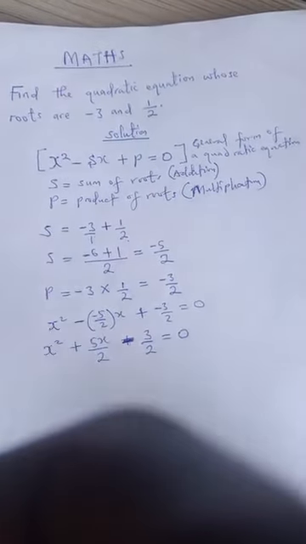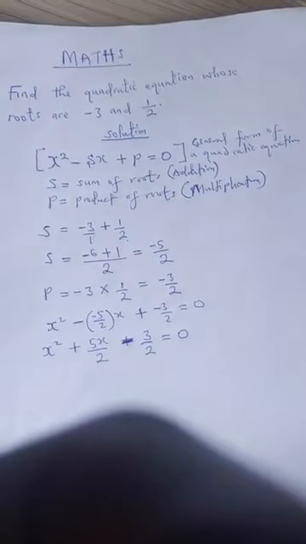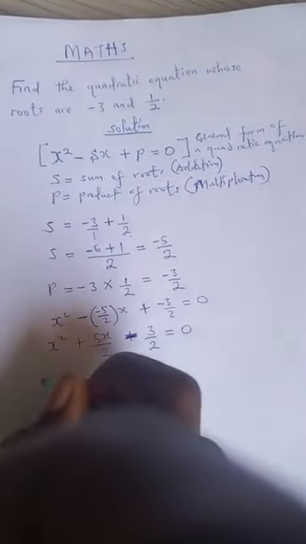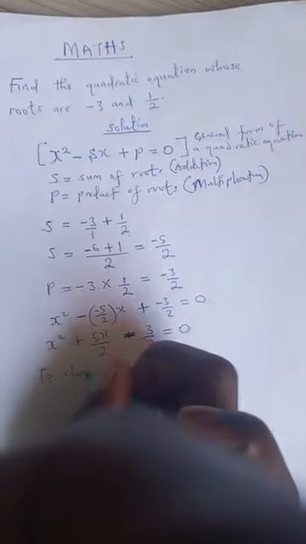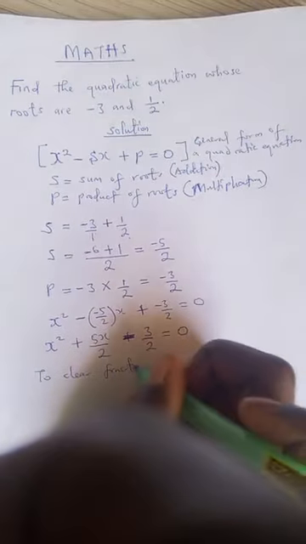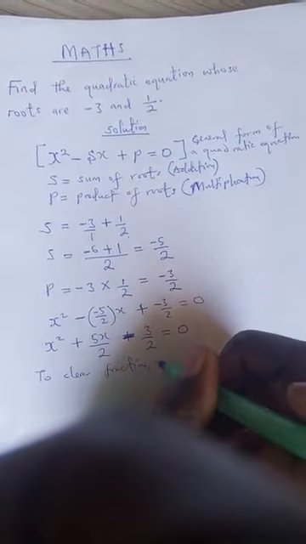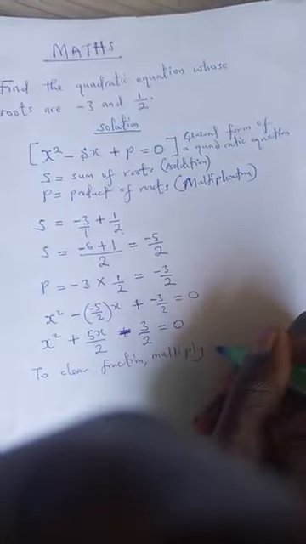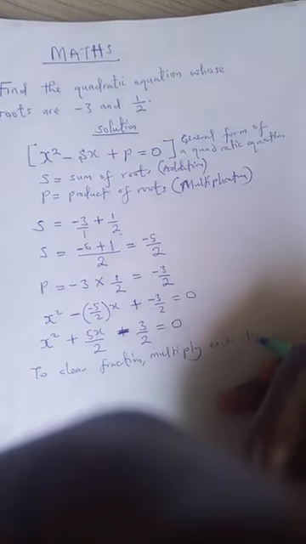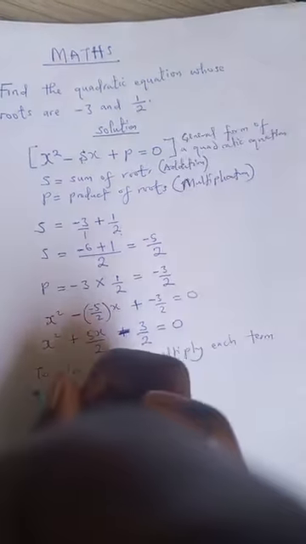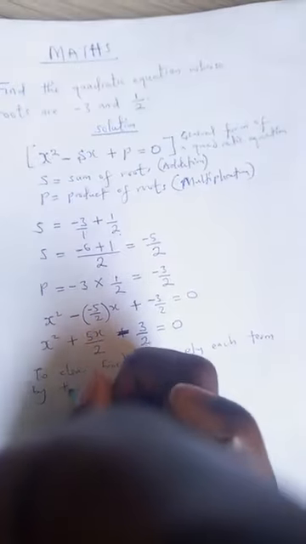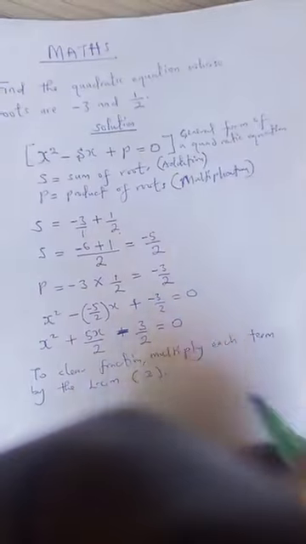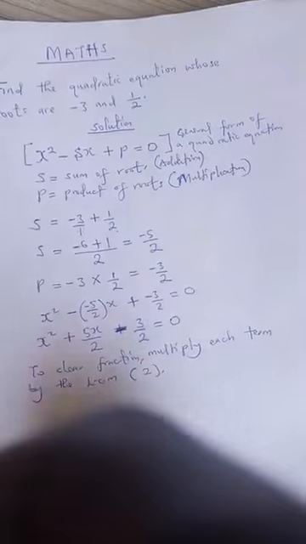Now, lastly, to find a quadratic equation, because we can't leave it like this in a fractional way, we are going to clear this fraction. So what do we do? To clear fraction, we are going to multiply each term by the LCM, and the LCM is what? 2. So we are going to multiply each of the terms by 2.